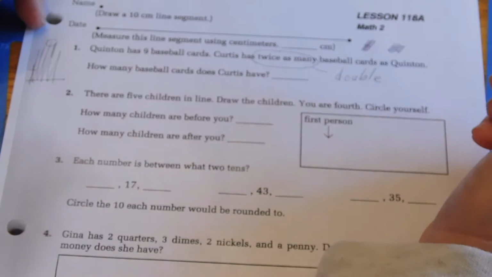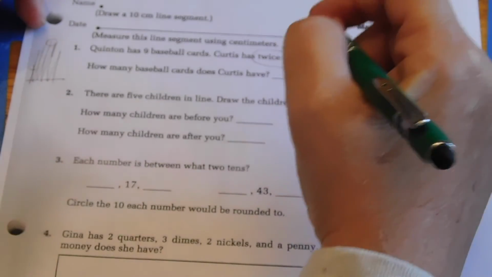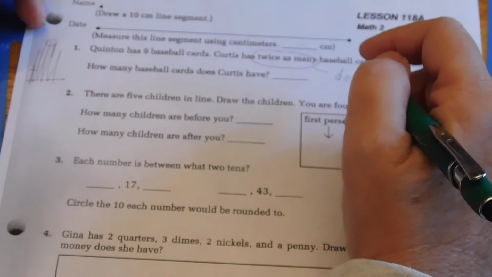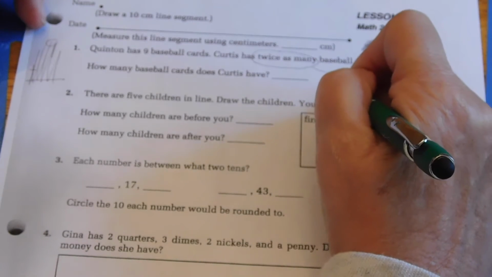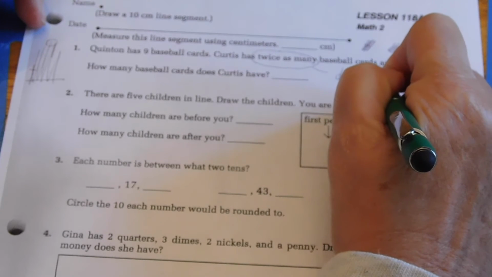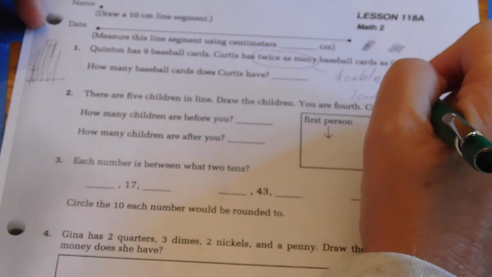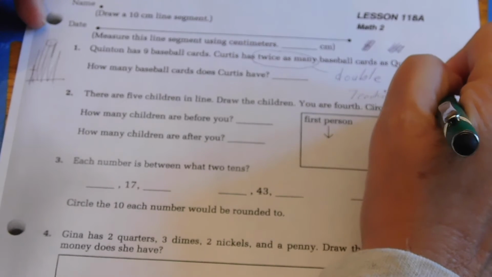Here's another example. Let's suppose John has 7 cookies, and Winnie has twice as many cookies as John. Then how many cookies does Winnie have? Well, since twice as many means double, Winnie would have 14 cookies.